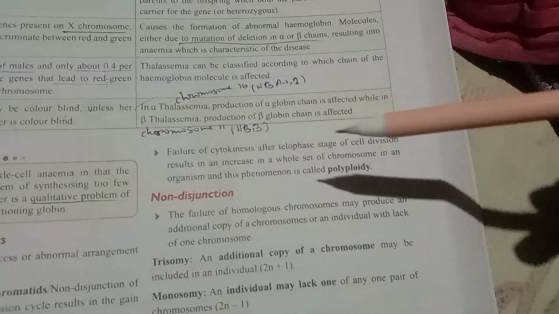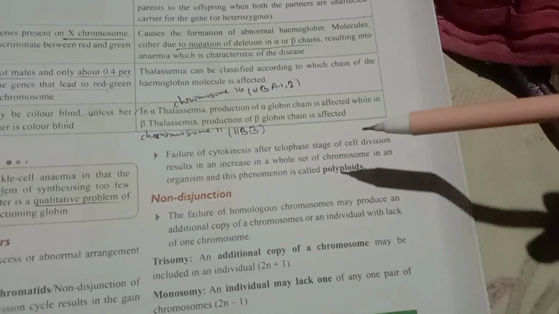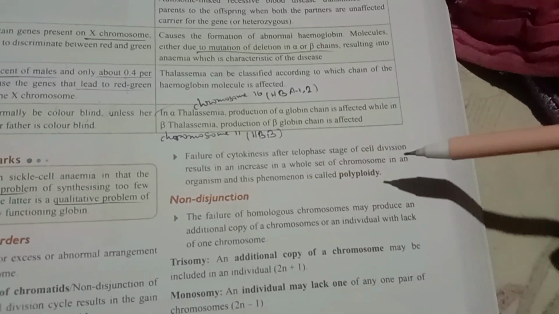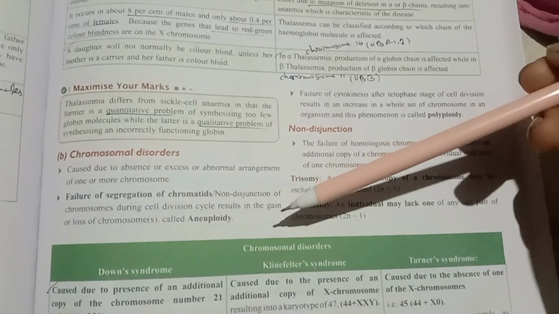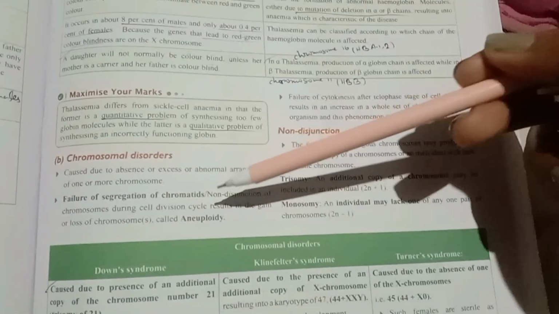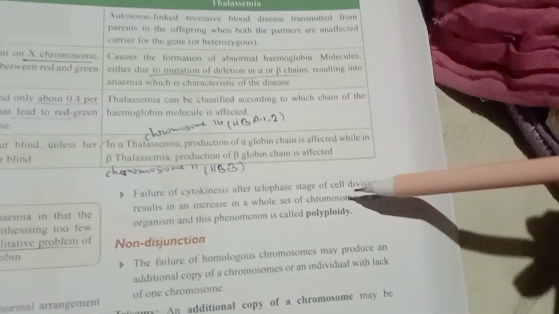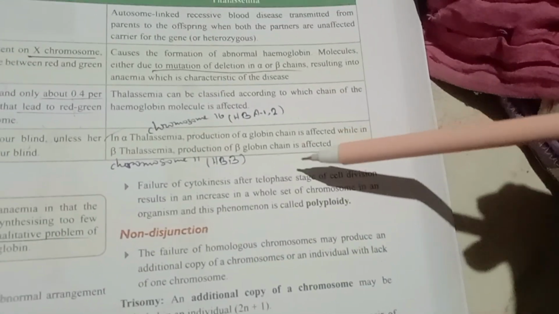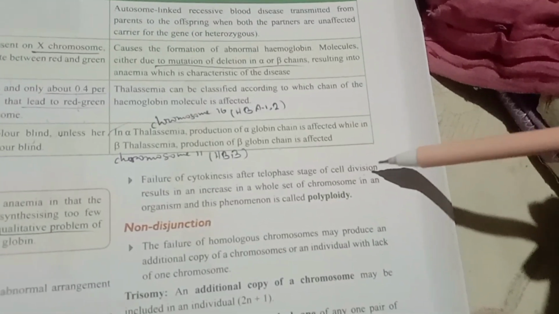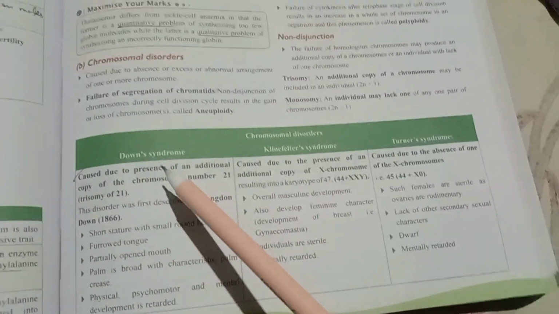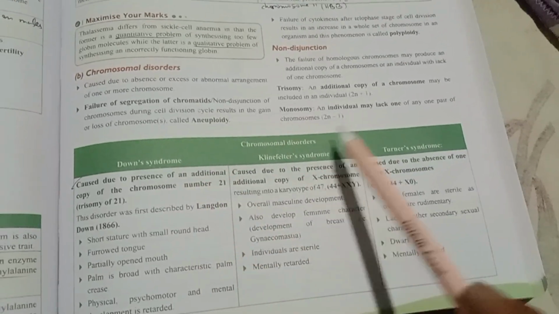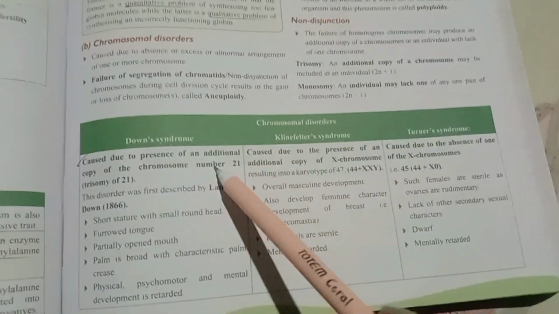after telophase stage of cell division results in an increase in a whole set of chromosomes. So during the cell cycle, loss or gain of chromosome is aneuploidy, while failure of cytokinesis after the telophase stage of cell division results in an increase in a whole set of chromosomes, and that's called polyploidy. Now Down syndrome, Klinefelter syndrome and Turner syndrome.